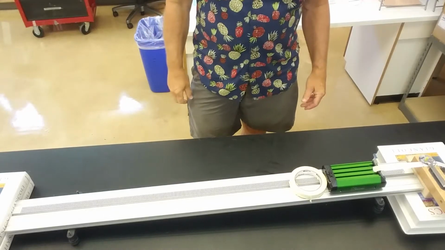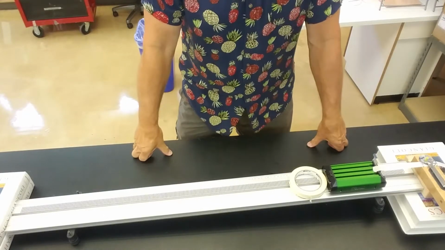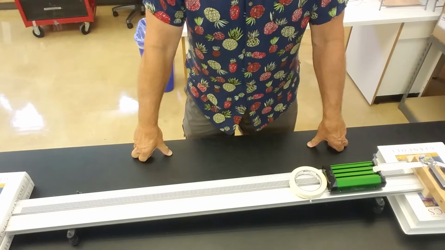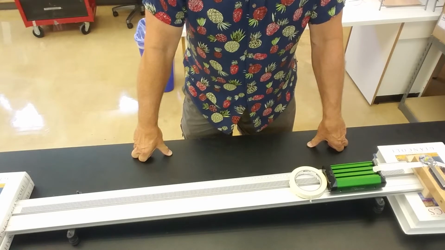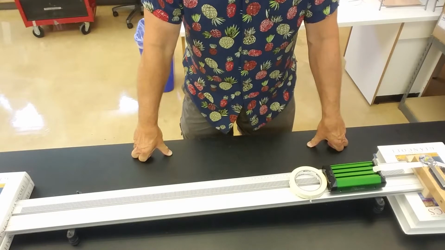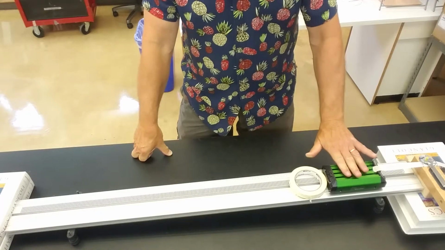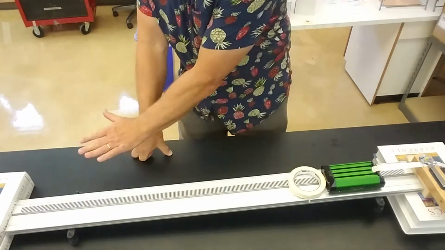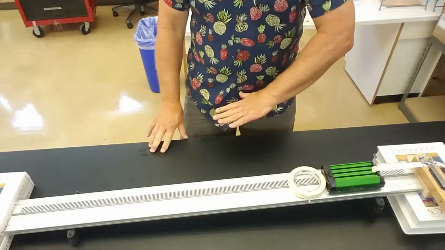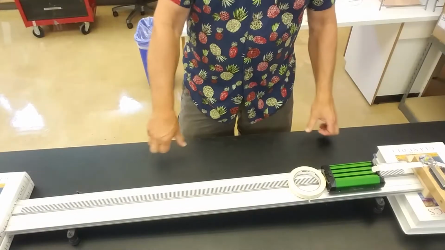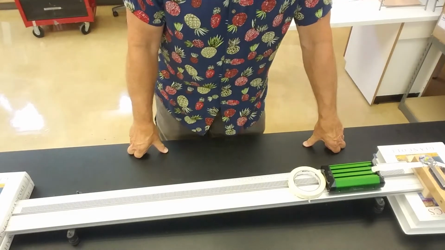Okay, welcome to another edition of Cell Phone Physics Labs. What we're going to do today is determine the acceleration of this green cart as it rolls down this ramp. This ramp's at a bit of an angle. You can't see it here given the angle of the camera, but it is at something of an angle.